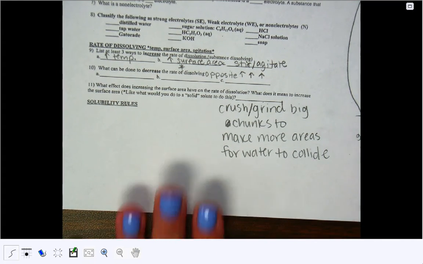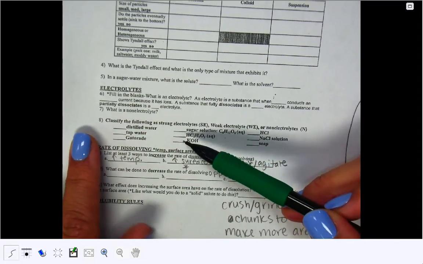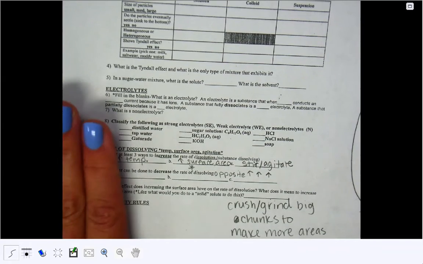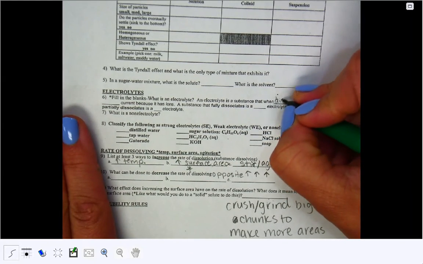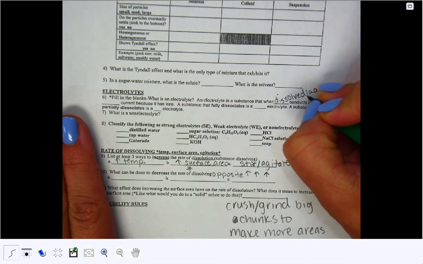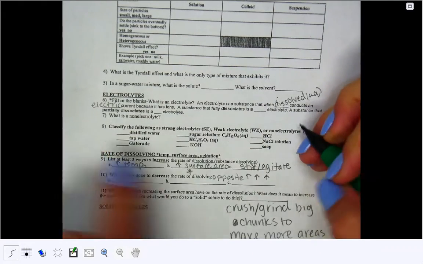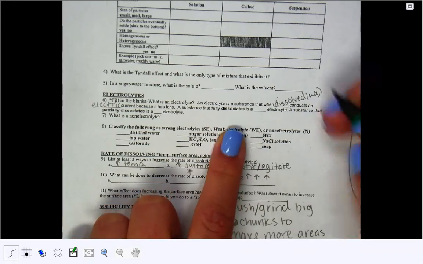All right. So electrolytes, remember that an electrolyte is the thing that will conduct electricity when dissolved. So when it's in aqueous solution, it conducts an electric current because of the ions.